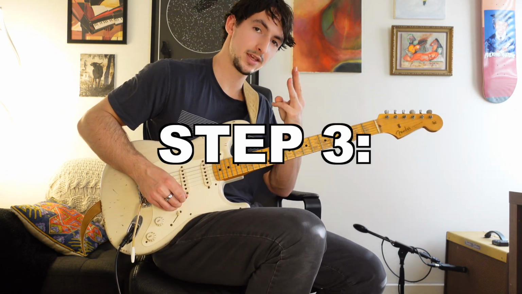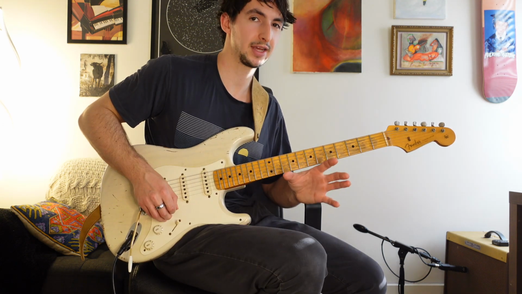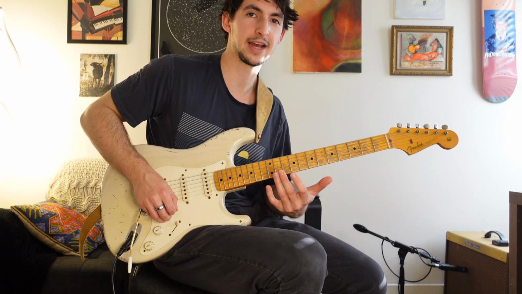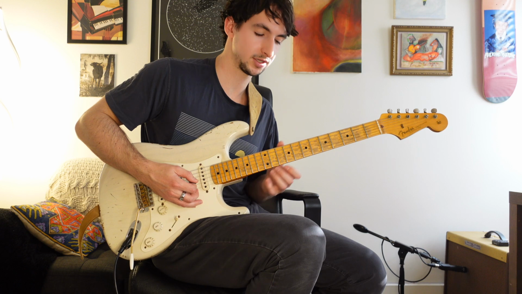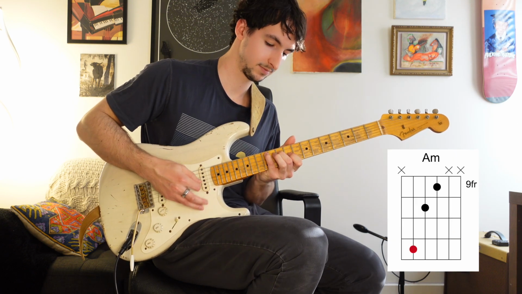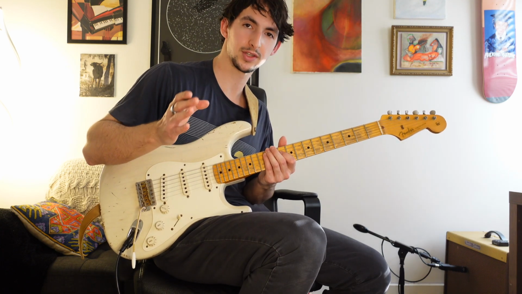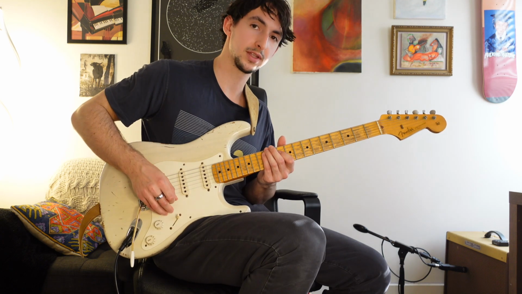Okay, step 3, locate your triads. Really, this is kind of an extension of step 2, but I'm making it its own step because I love triads. I think it's important to be able to see all your triads in one area. For A minor, we have all these triads right here in this position. And within those, if you can see your intervals as well, especially your roots to start, if you can see your roots, that's great. Try to see your flat 3 and your 5th as well within those triads.